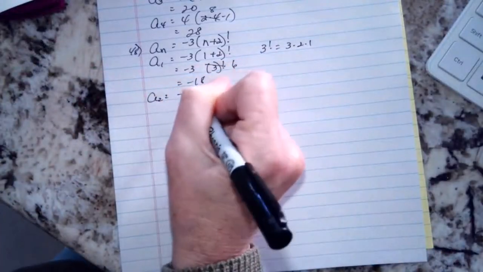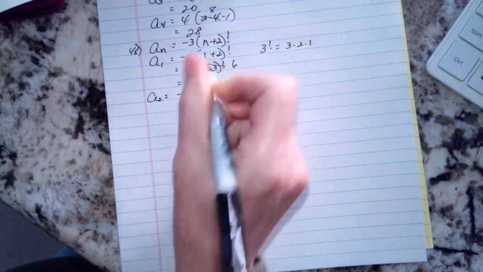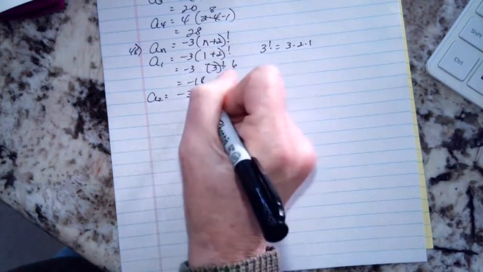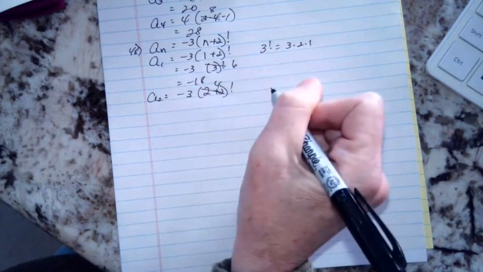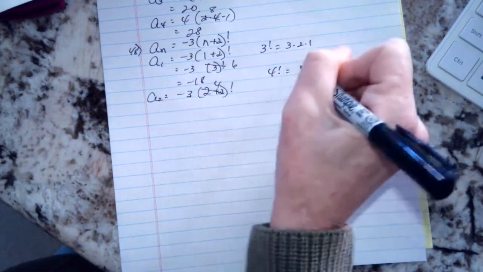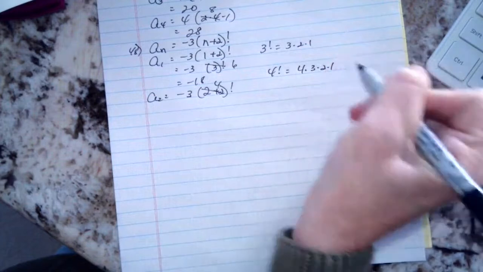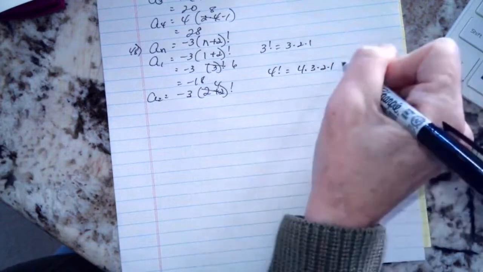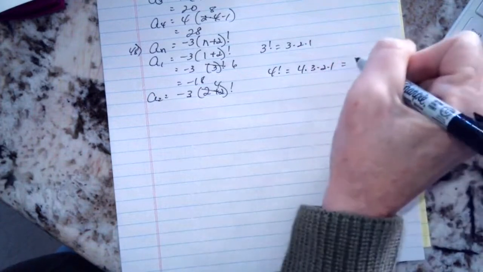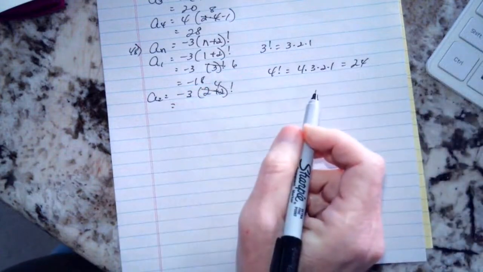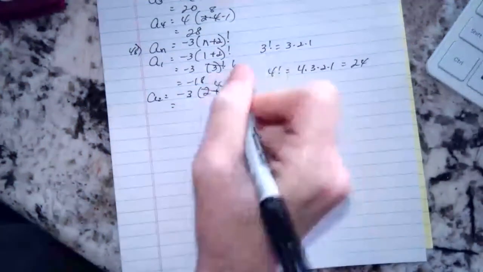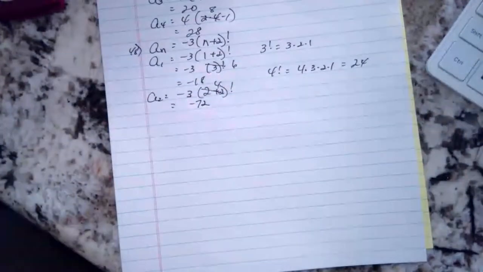A sub 2 will be negative 3 times n is a 2, 2 plus 2 factorial, that's 4 factorial. 4 factorial is 4 times 3 times 2 times 1, so that is 4 times 3 is 12, 24. So we're getting negative 3 times 24, which is negative 72.